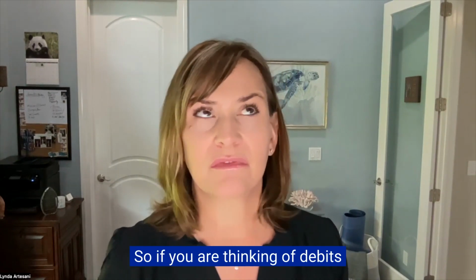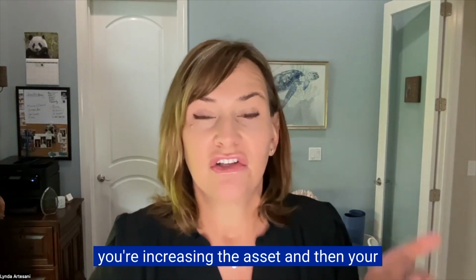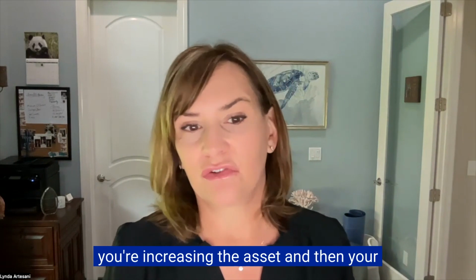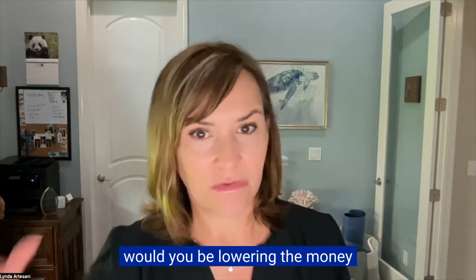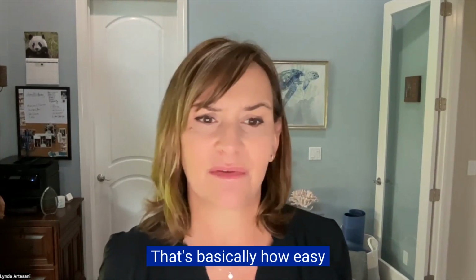So if you are thinking in debits and credits, you're going to debit the advanced client cost account, which is your asset. You're increasing the asset, and then you're crediting your operating bank account, lowering the money in the bank account because you're spending money. That's basically how easy it is.